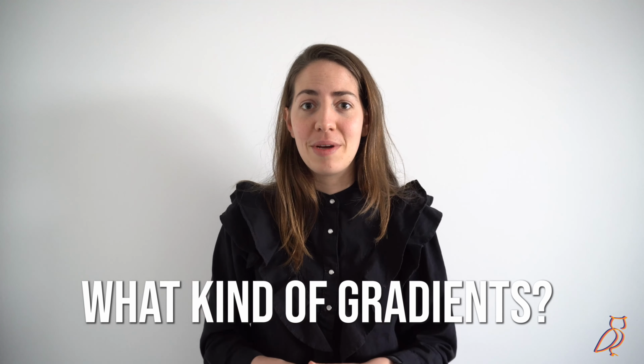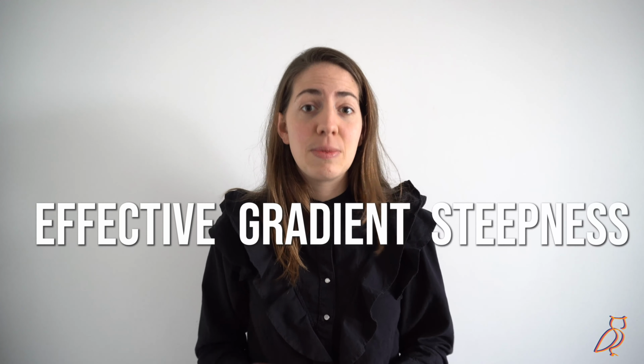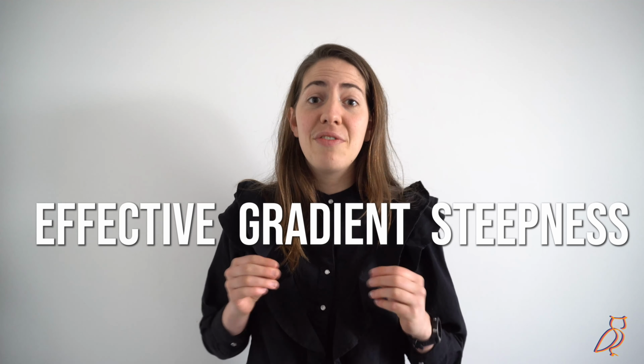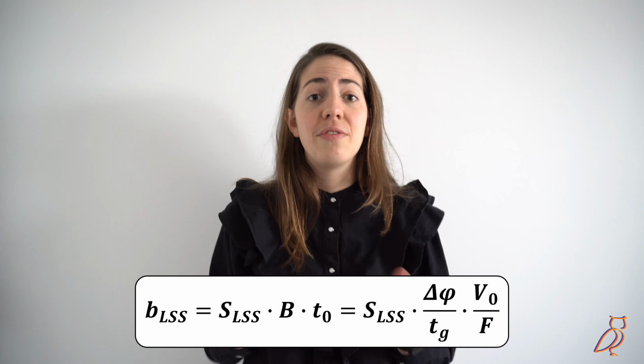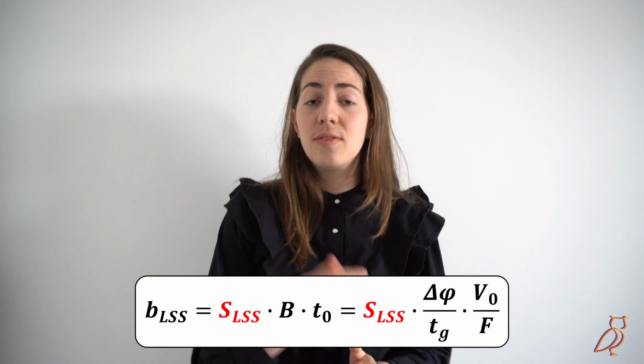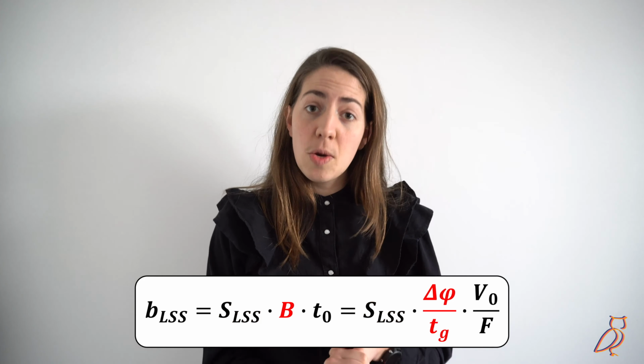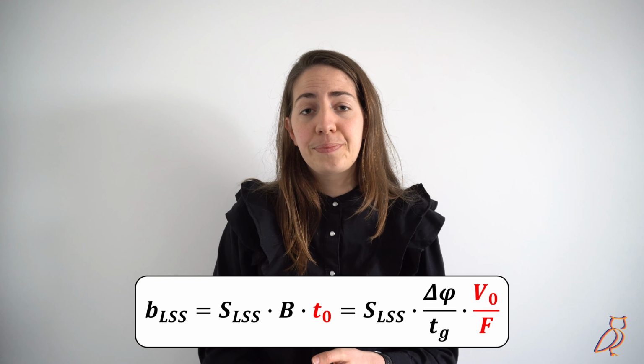So then of course the next question arises. What kind of gradients do I measure? The most important thing is that you have to vary the effective gradient steepness between your experiments. The effective gradient steepness can be described by this formula, which is the product of the slope of the LNK versus phi plot, described by S, the slope of the gradient, and the column volume.